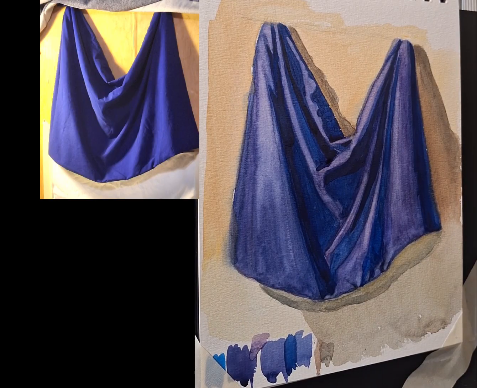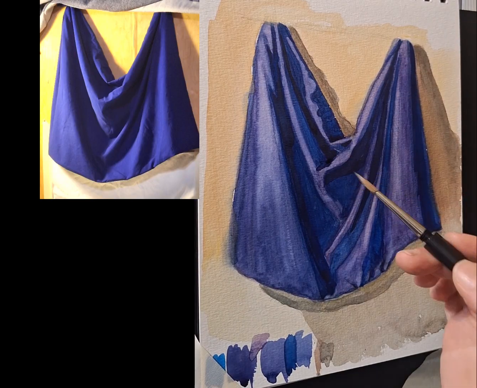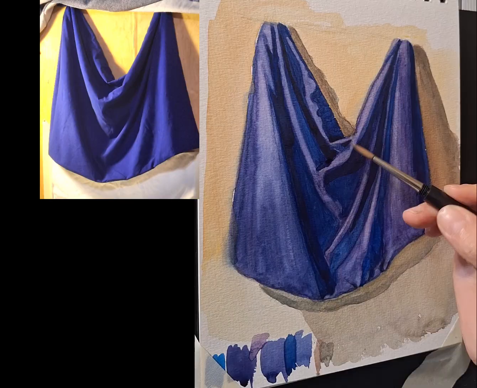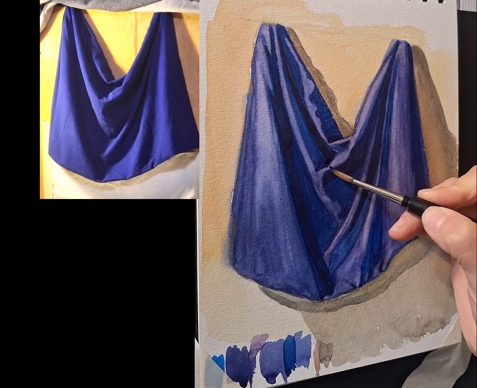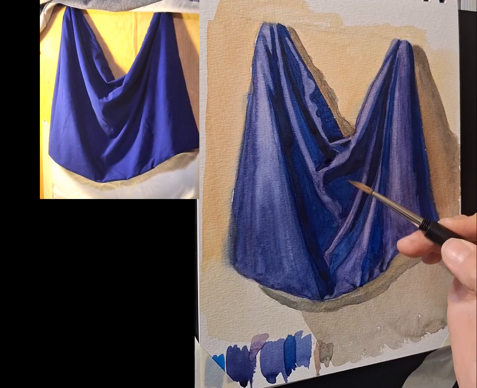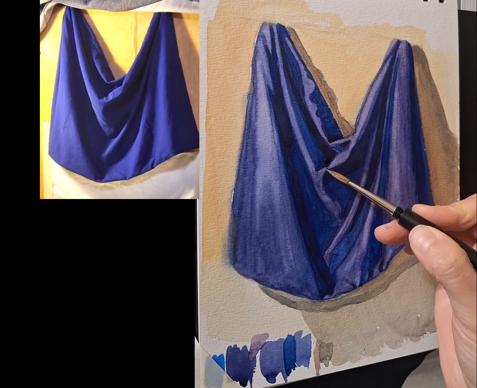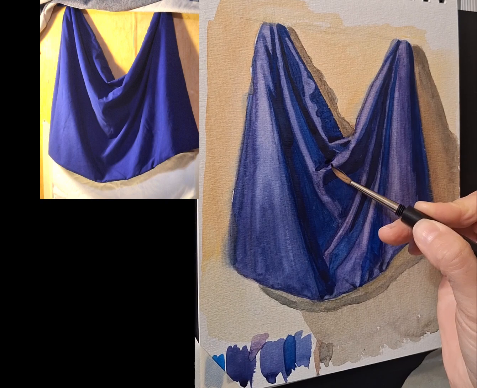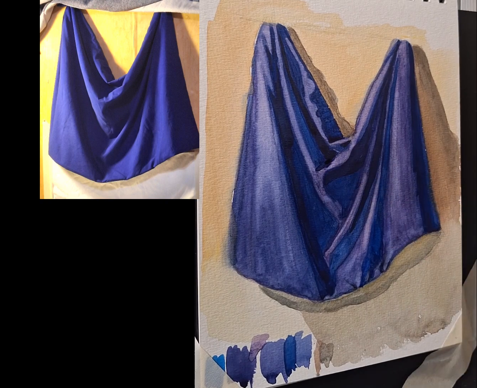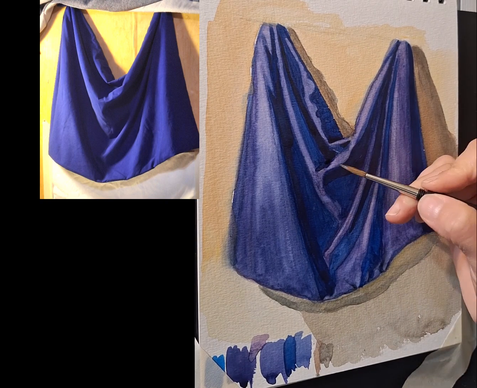So we've separated. Now I can add a little more detail here on the edge. So for example, I'm seeing that right here it's definitely a teeny bit brighter than the rest. And the other half is just a tad darker.